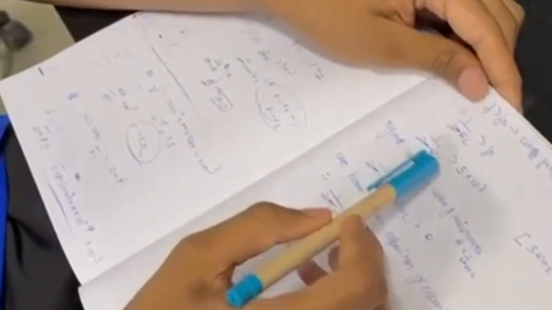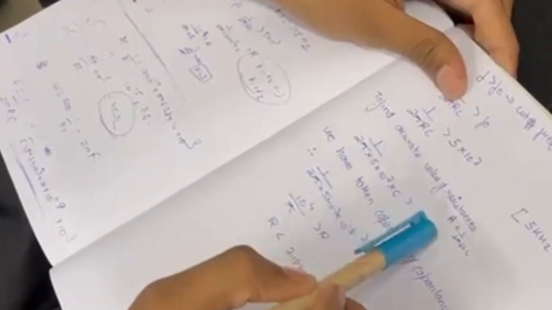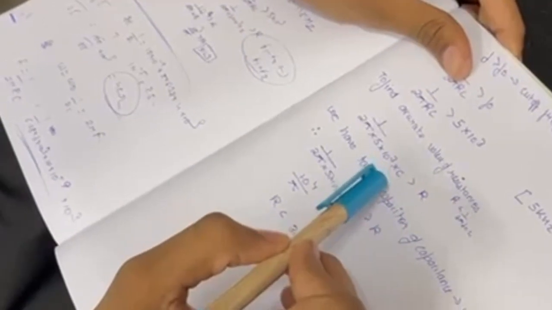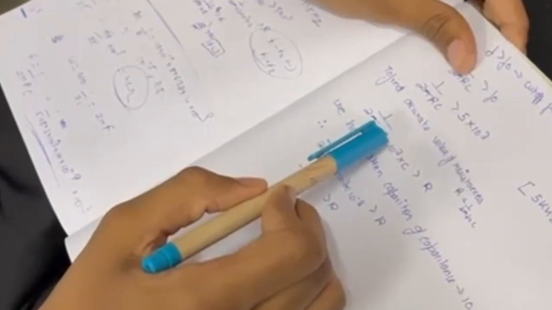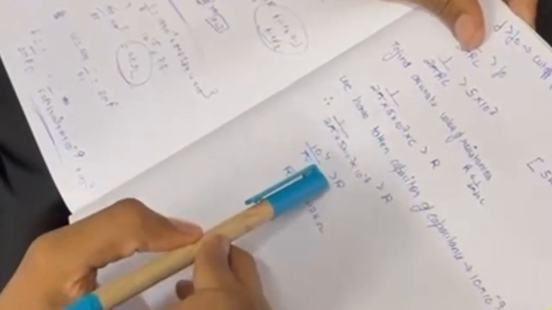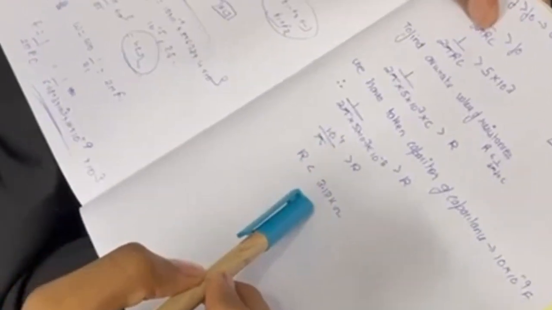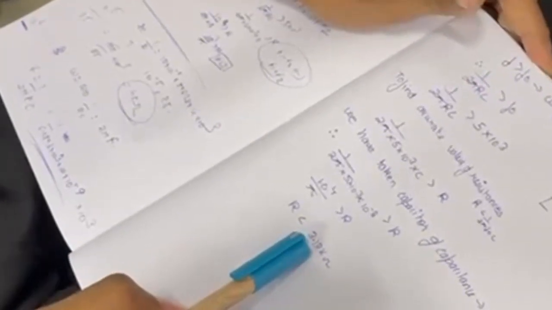With the formula, resistance should be smaller than 1 by 2 pi f naught c, and the capacitance is 10 nanofarads. So resistance should be smaller than 1 by 2 pi into 5 into 10 to the power 3 into 10 nanofarads, which gives us a value of resistance smaller than 3.18 kilo ohms. So we have chosen a value of resistance as 3 kilo ohms.